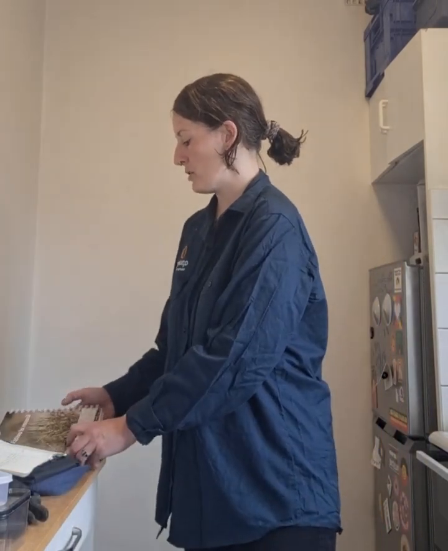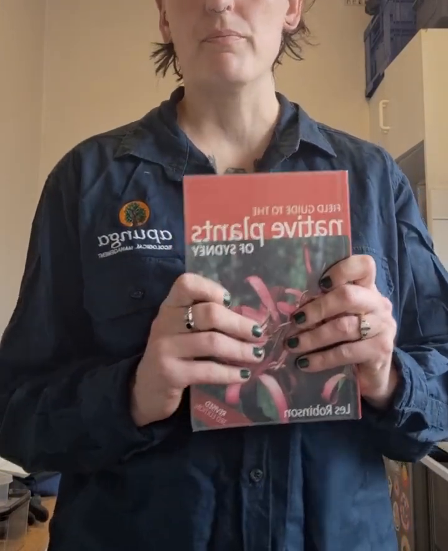So now I'm going to show you some different tools, equipment, resources, materials that I'll be using to carry out my plant ID. The first resource I want to show you is the Field Guide to Native Plants of Sydney by Les Robinson. This is an essential resource.